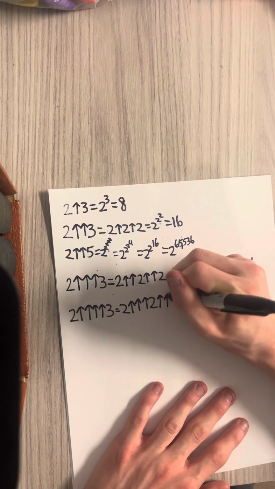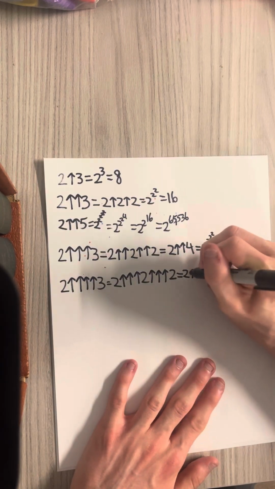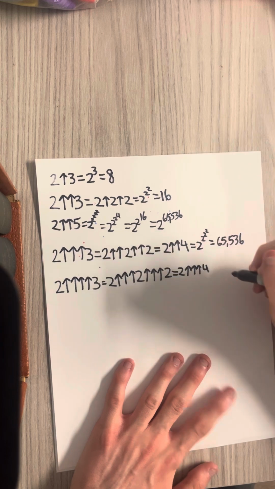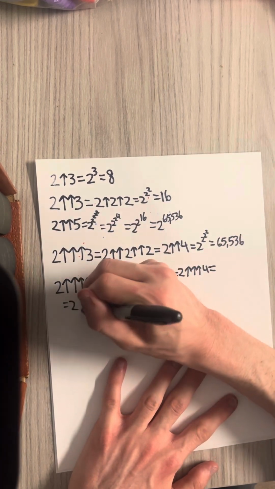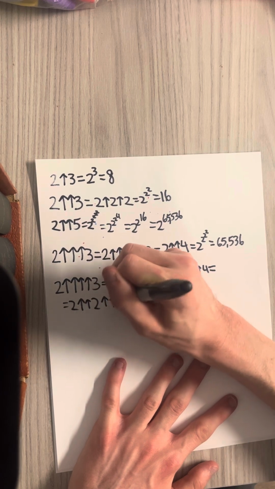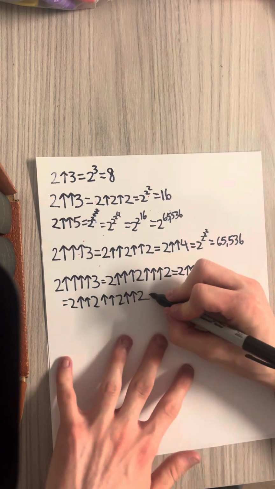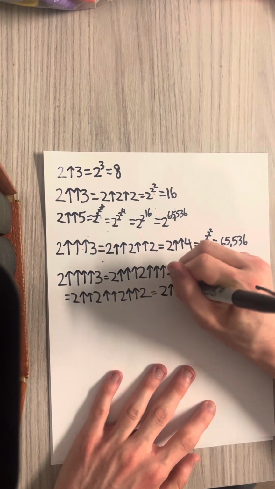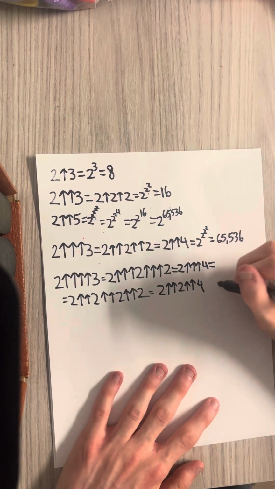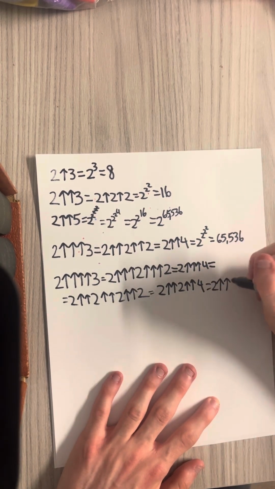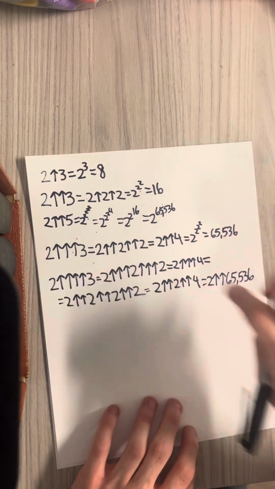Now let's do 2 quadruple arrow 3, and the quadruple arrows iterate over the triple arrows, so this is 2 triple arrow 2 triple arrow 2. 2 triple arrow 2 is 4, that's 2 triple arrow 4, which iterates over the double arrows, so that is 2 double arrow 2 double arrow 2 double arrow 2. And this 2 double arrow 2 is 4, that's 2 double arrow 2 double arrow 4. 2 double arrow 4 is 65,536. This is 2 double arrow 65,536, which iterates over single arrows.